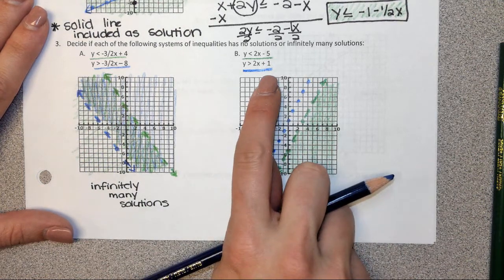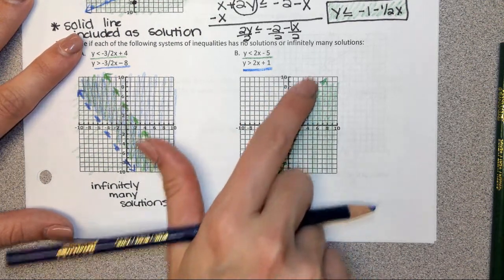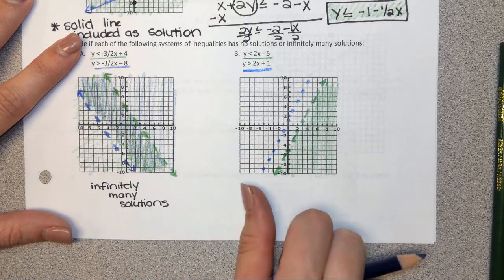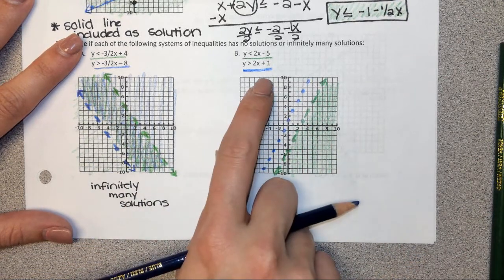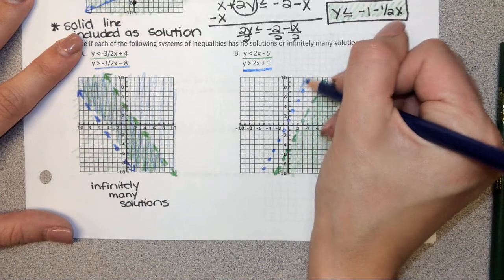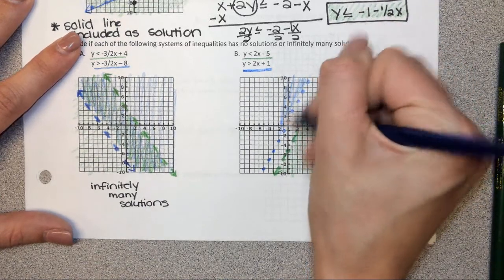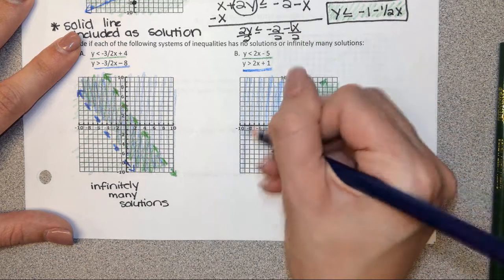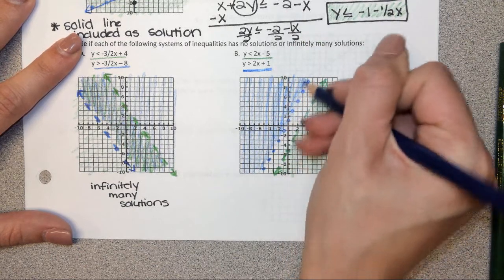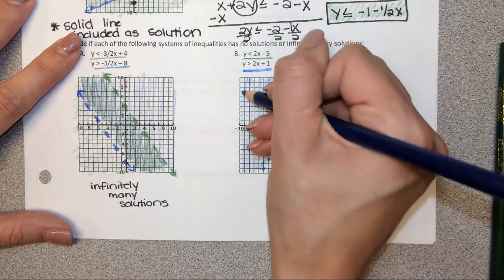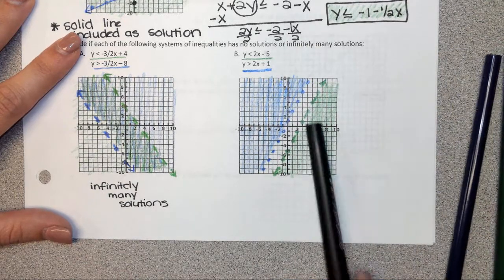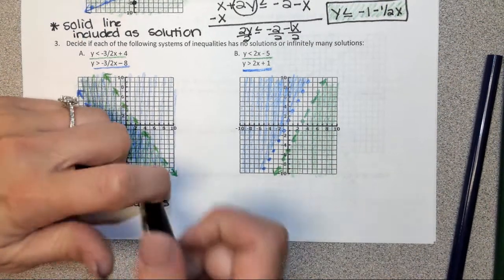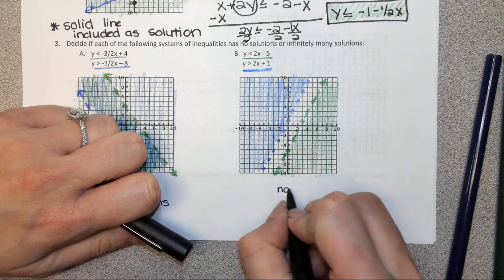But for this one, for there to be no solutions, this line cannot overlap this line. Thankfully, this says greater than, which means I would need to shade up. These two colors are never overlapping, so there is no solution.